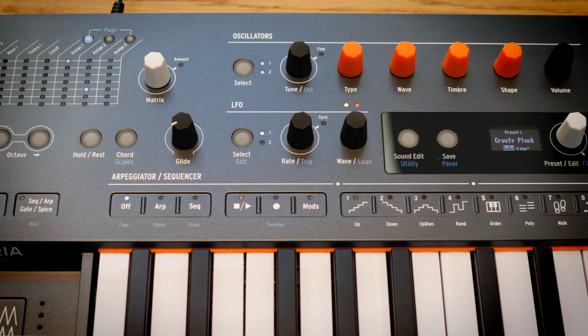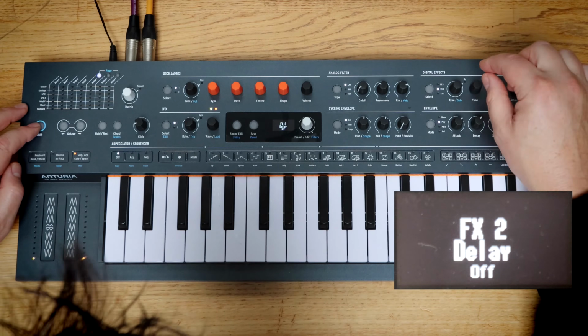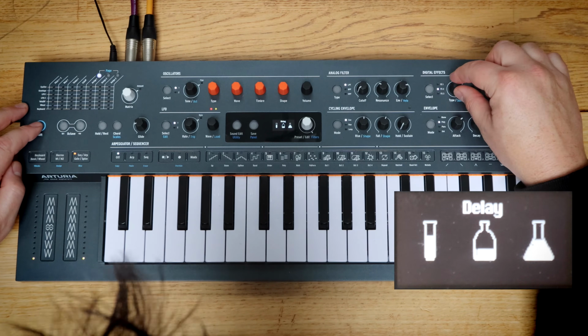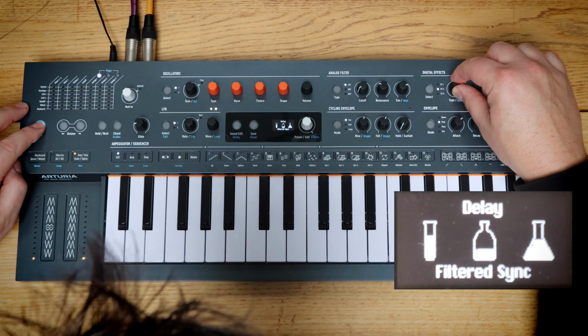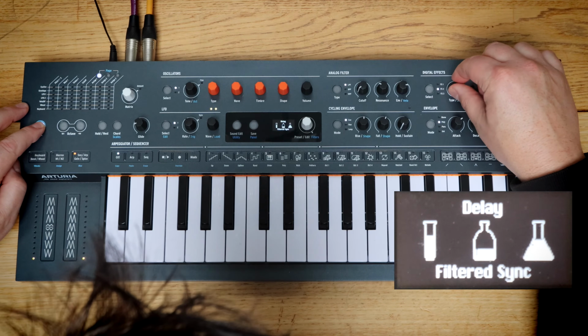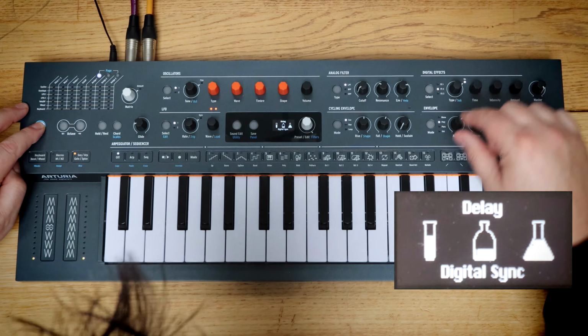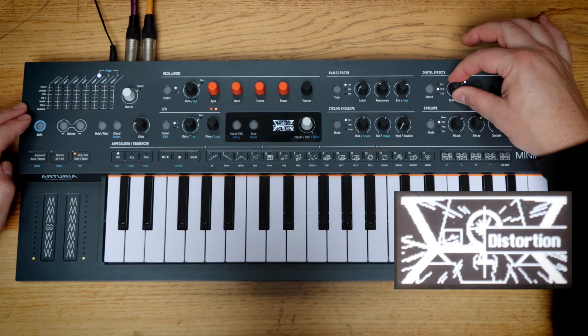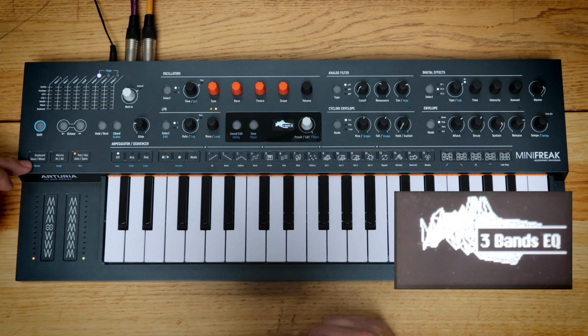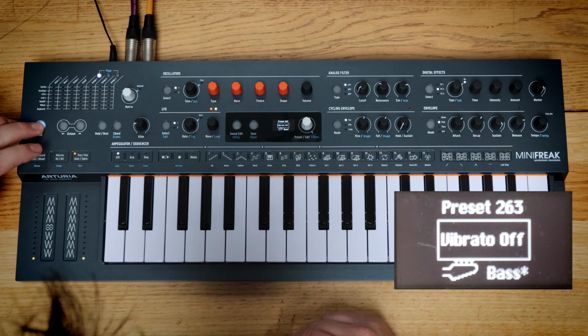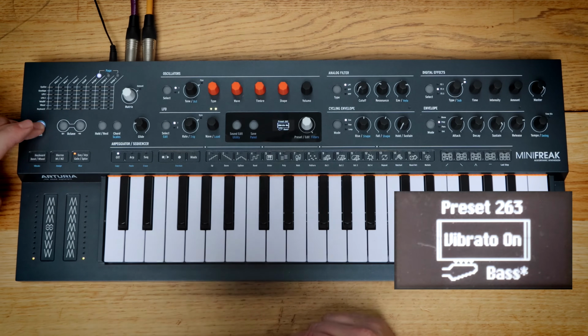So for example, on the effects type, let's go to the delay and turn it on. We've got different types of delay there: filtered sync, ping pong, stereo sync, for example. Just twisting the knob changes the type of effect. I mentioned vibrato, we've got vibrato there. Shift vibrato turns it off or on.